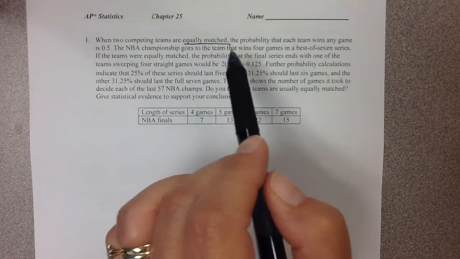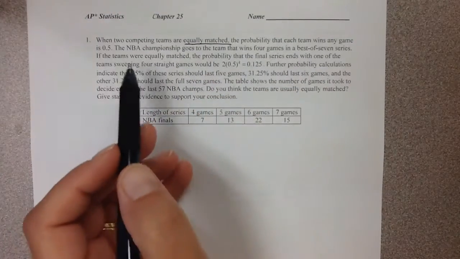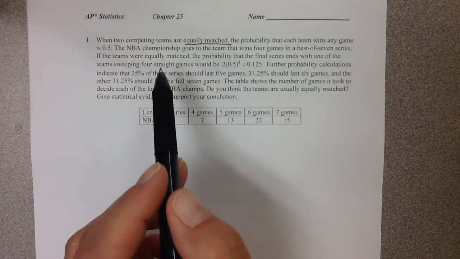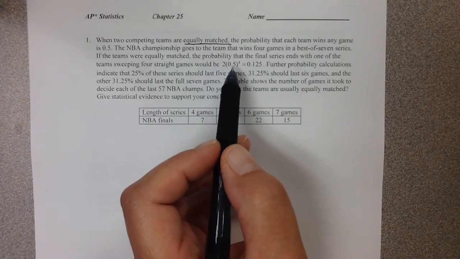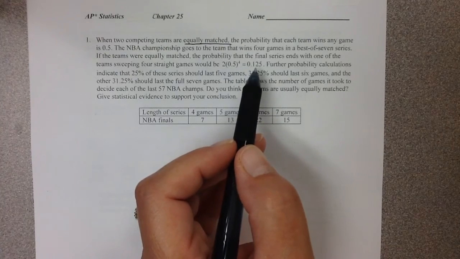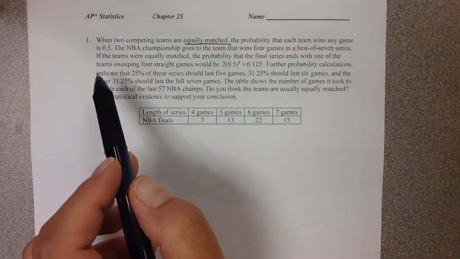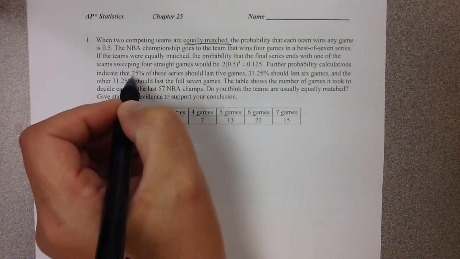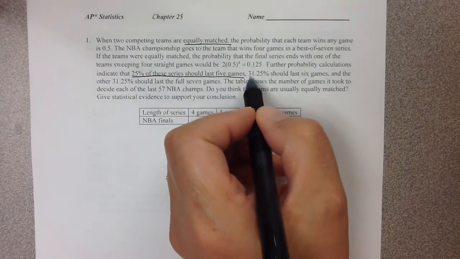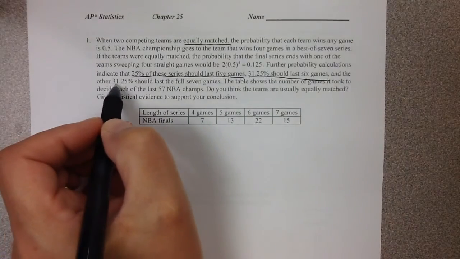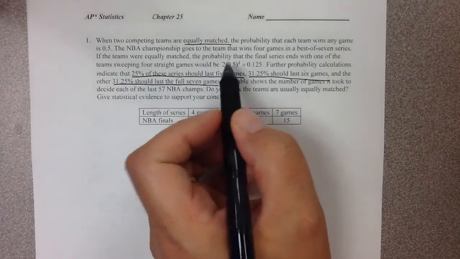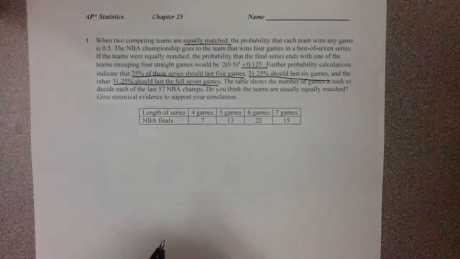The NBA championship goes to the team that wins 4 games in a best-of-7 series. If the teams were equally matched, the probability that the final series ends with one of the teams sweeping 4 straight games would be 2 times 0.5 to the 4th power, which is 0.125. Further probability calculations indicate that 25% of these series should last 5 games, 31.5% should last 6 games, and 31.5% should last the full 7 games. And then the 4 straight games was 12.5% up here.